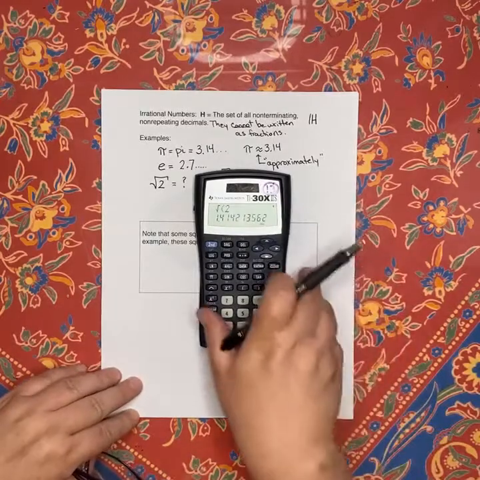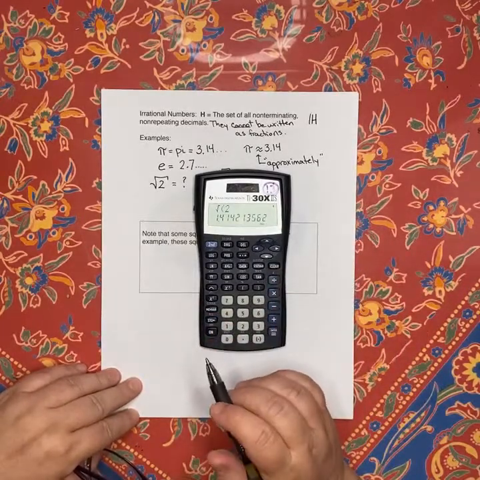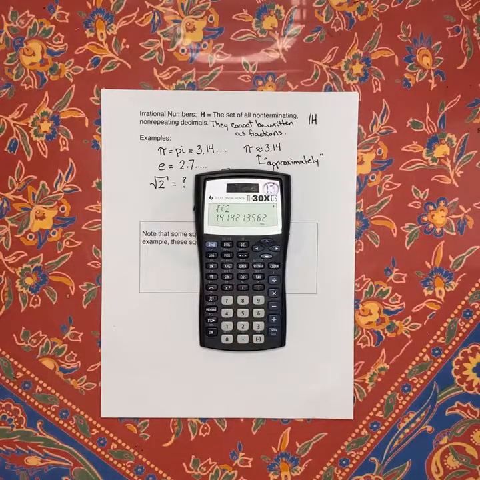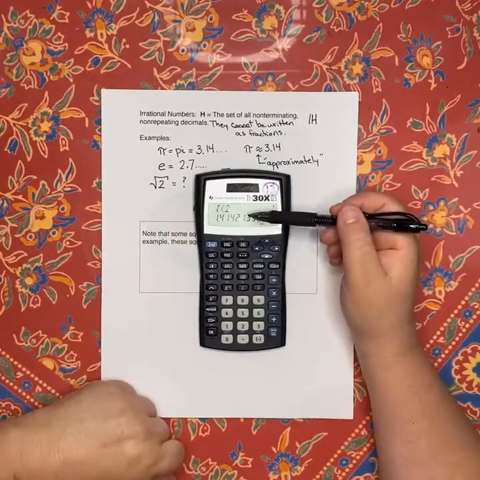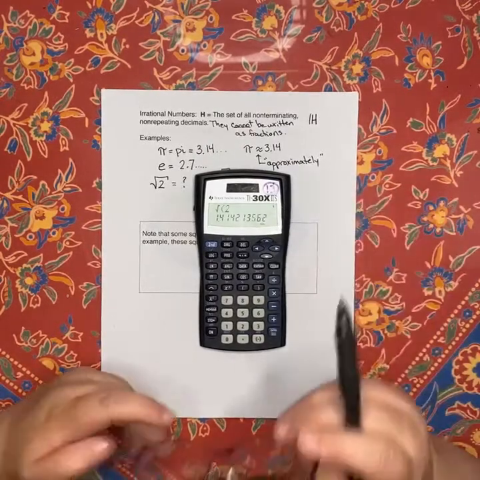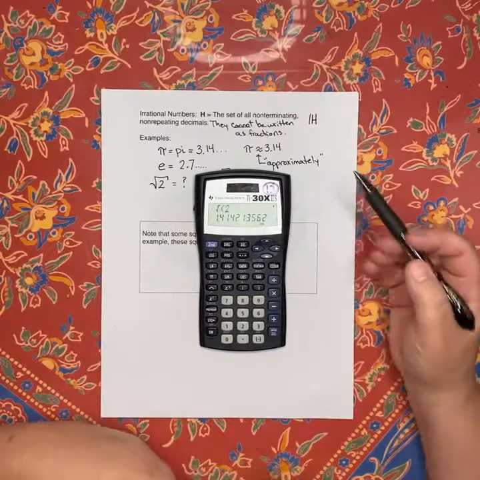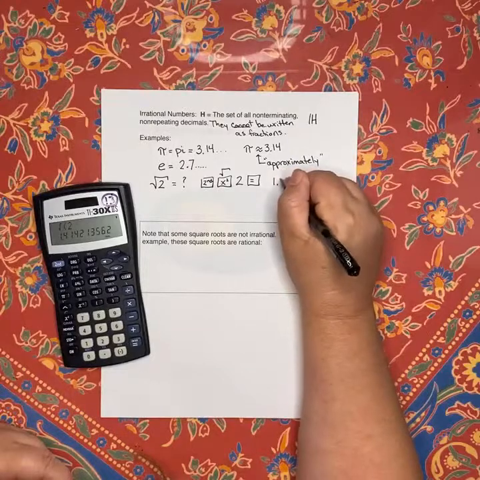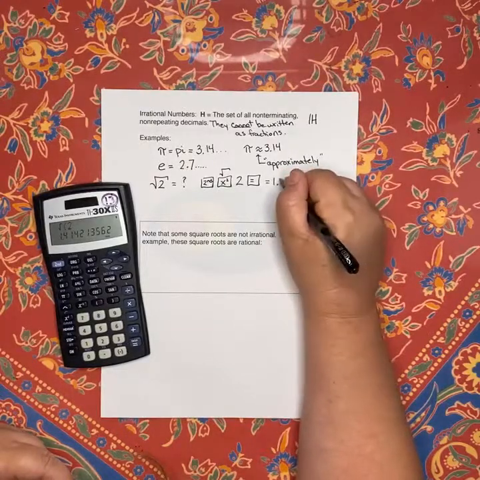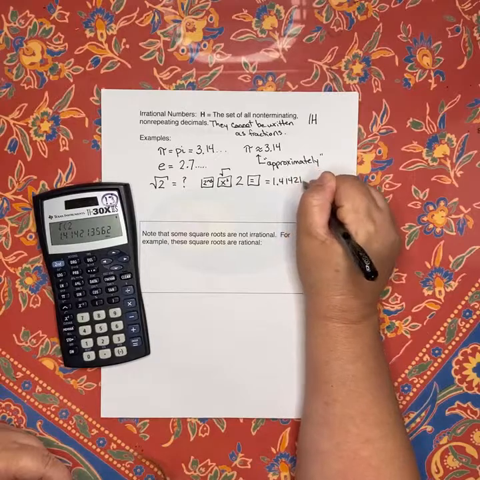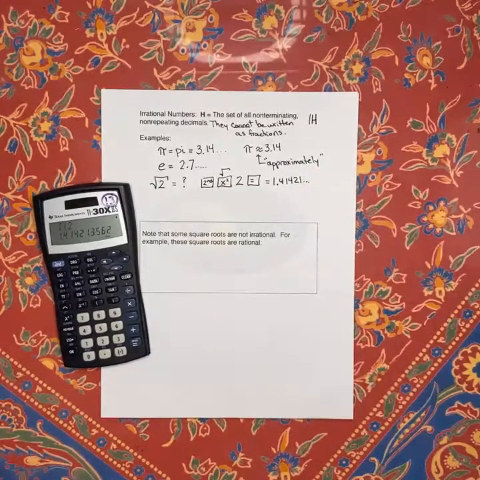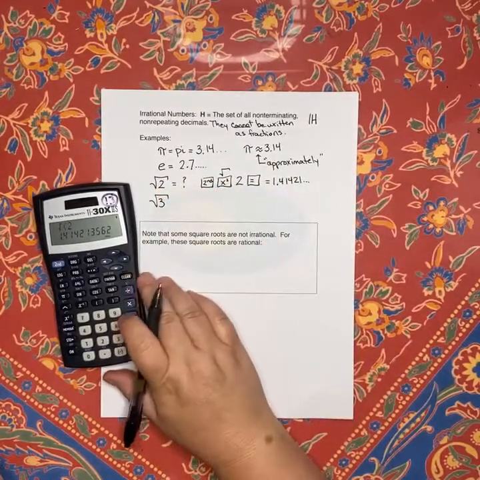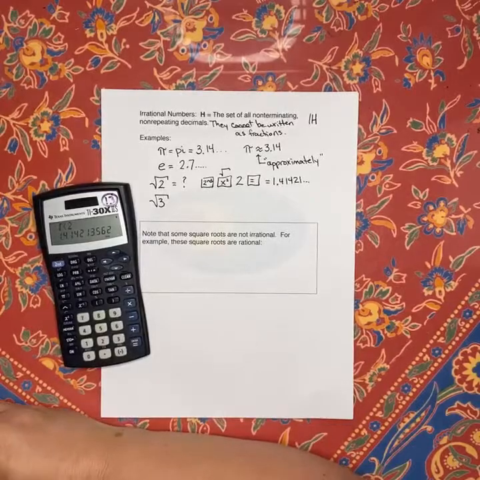So I see that this says 1.414. Notice it starts to look like it's going to start repeating, right? It looks like 1414, but then it breaks itself out of it. And then it's 1.41421, etc. So radical 2 is approximately 1.41421, and then I'll do some ellipses. Same thing with radical 3, also an irrational number. That one I happen to know is close to 1.7.